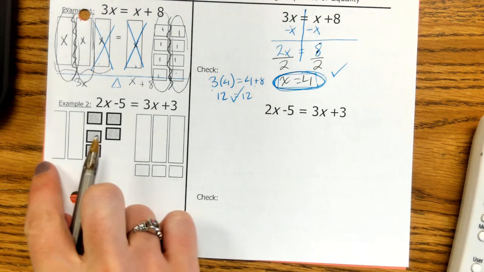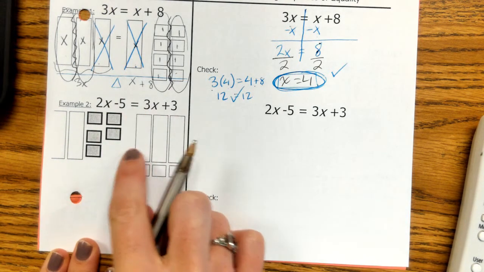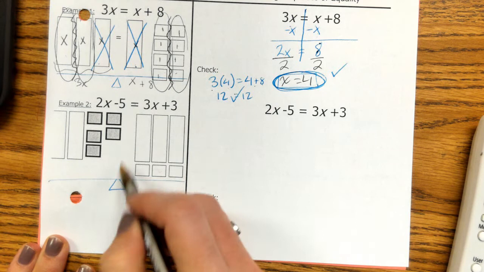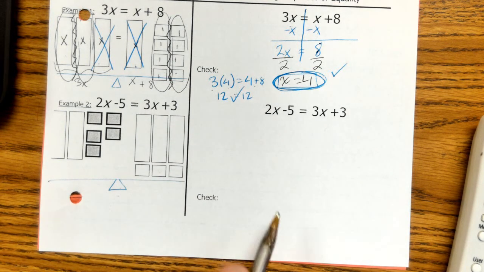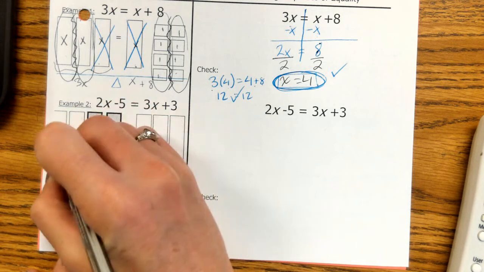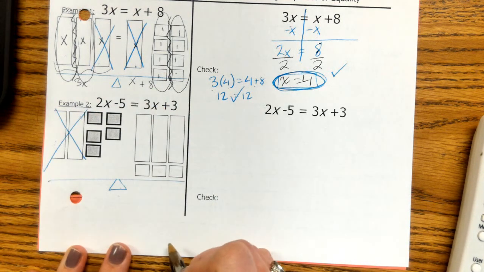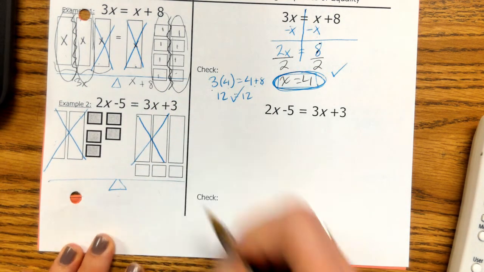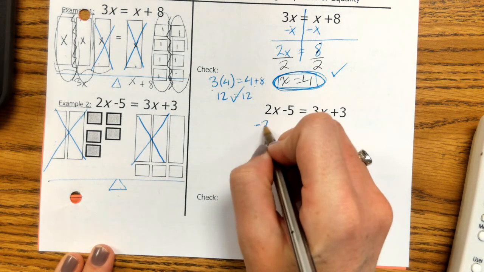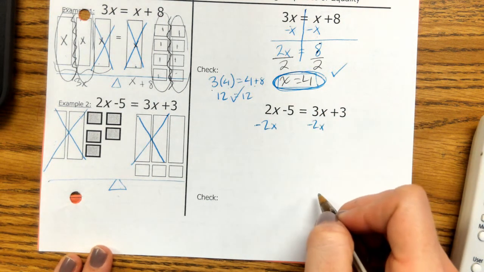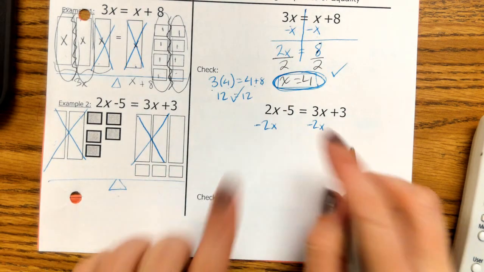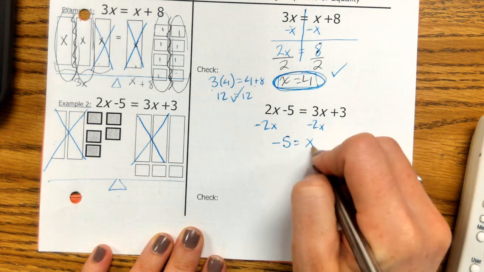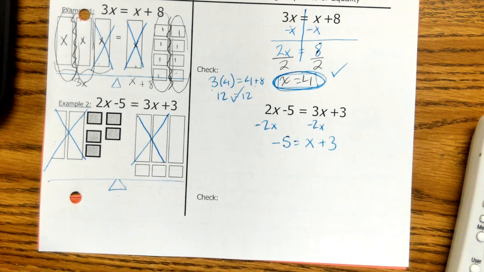This next question, we have 2 x's and 5 negatives, 3 x's and 3 positives. Again, this is like a balance scale where this equal sign is the tipping point of the scale. So I see 2 x's on this side. I'm going to get rid of them, but now the scale is weighted. This side is falling down, so I have to get rid of 2 of these x's. So I have removed 2 x's on both sides of the scale. When I get rid of these 2 x's, there are 5 negatives left. When I get rid of 2 x's on this side, there is still 1 x left, and 3 more units.